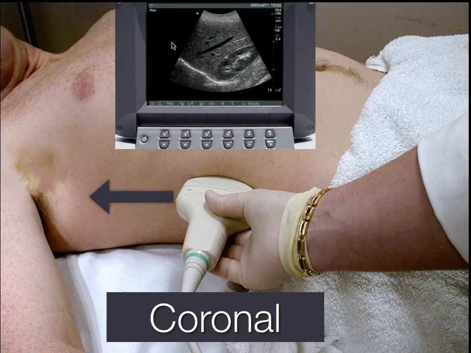This is still towards the patient's head. This is still towards the patient's feet, just like a sagittal plane, but because we're coming from the side of the body, skin line is now laterally, and this is medially going in here. Okay, this is towards the spine, if you will.